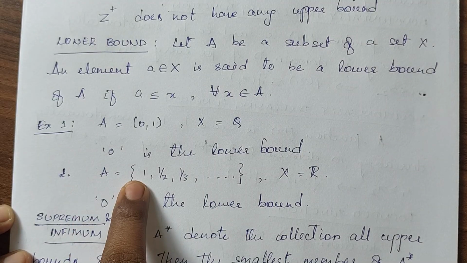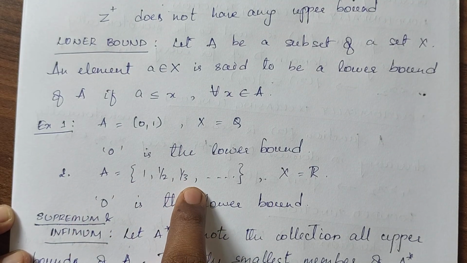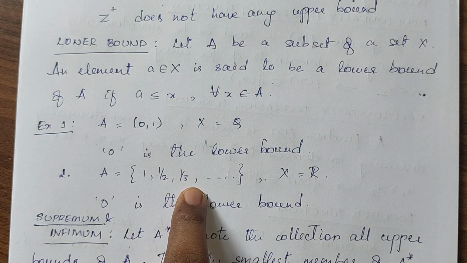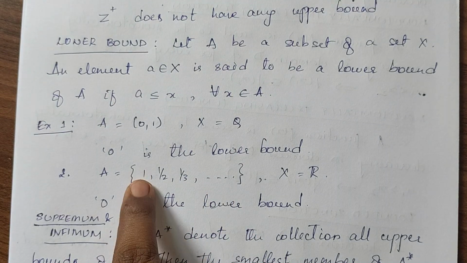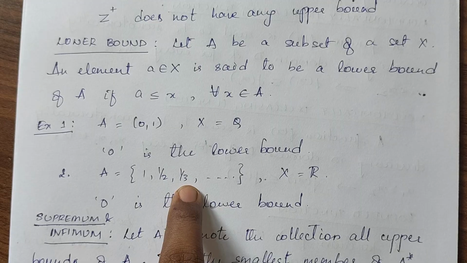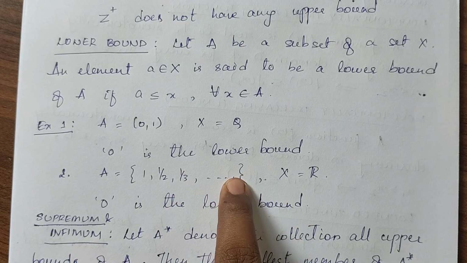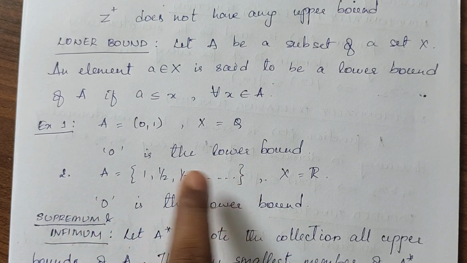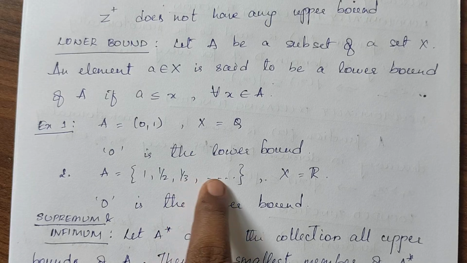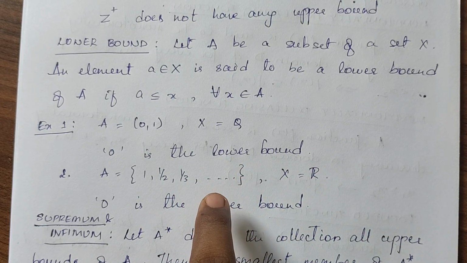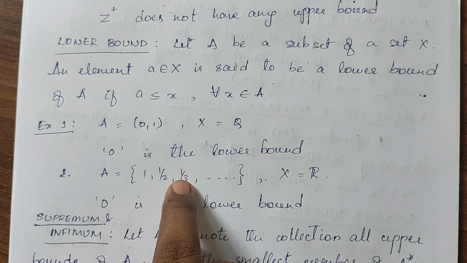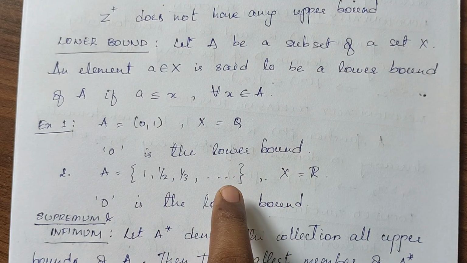If a is equal to 1, 1 by 2, 1 by 3, see here till where it will go? It will go up to 0. The elements here are 1, 1 by 2, 1 by 3, etcetera, and if we keep going it goes to 1 by infinity. So it will go up to 0.